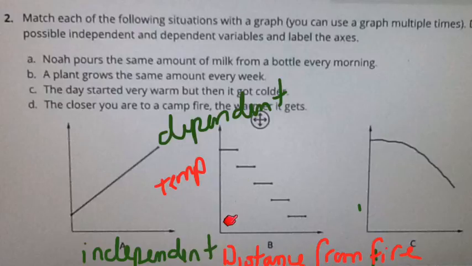because if this is the distance from the campfire, then this is 0 distance from the campfire. And it says the closer you are to the campfire, the warmer it is. Well, when this is 0, you've got the highest temperature. And it stays that way until you move some amount of feet or whatever. And then it gets colder. And then it stays that way until you move again. And then it stays the same temperature until you continue moving farther and farther away from the campfire. And this is dependent, temperature.